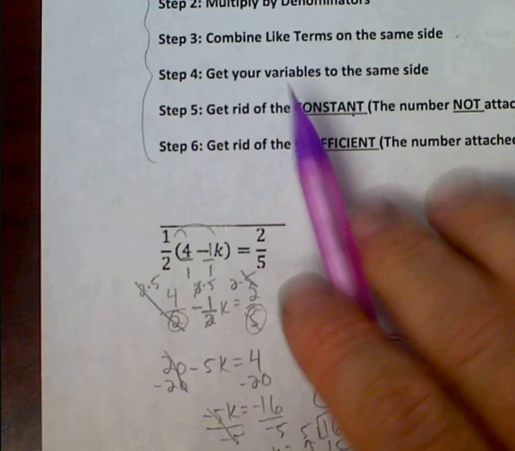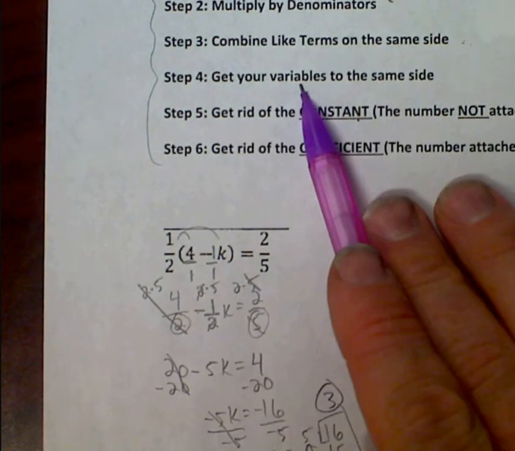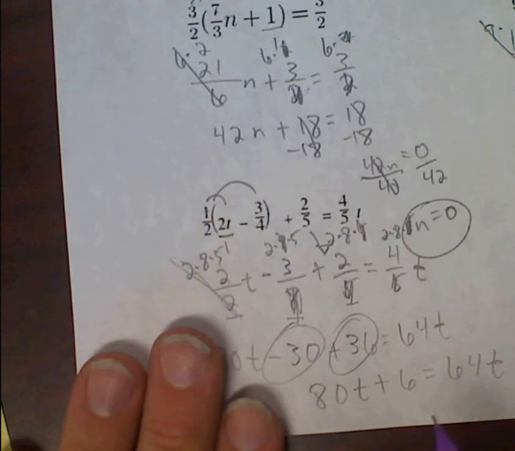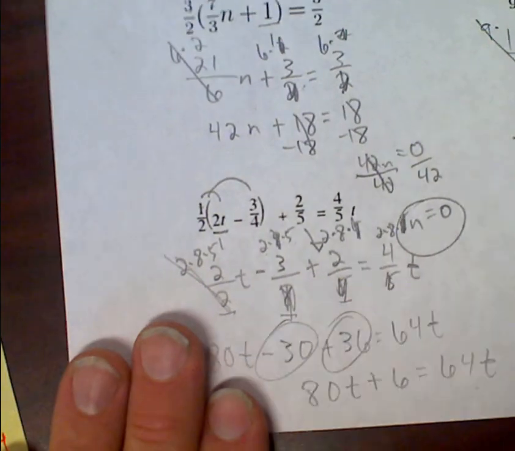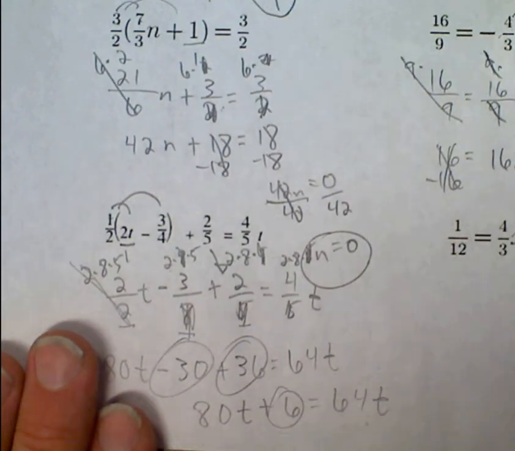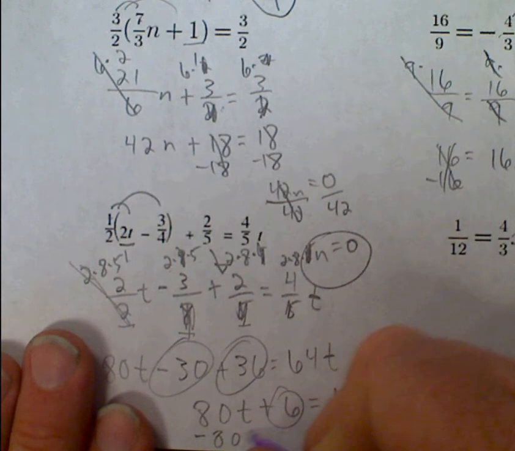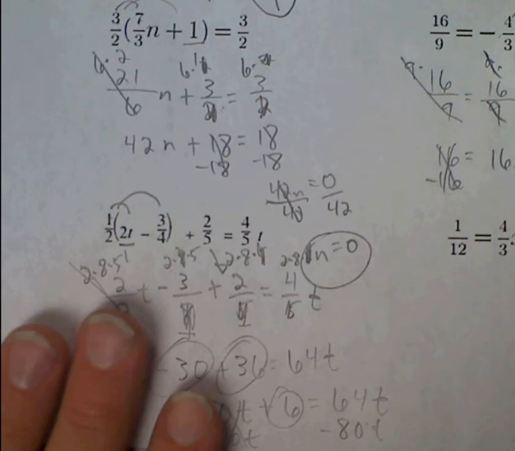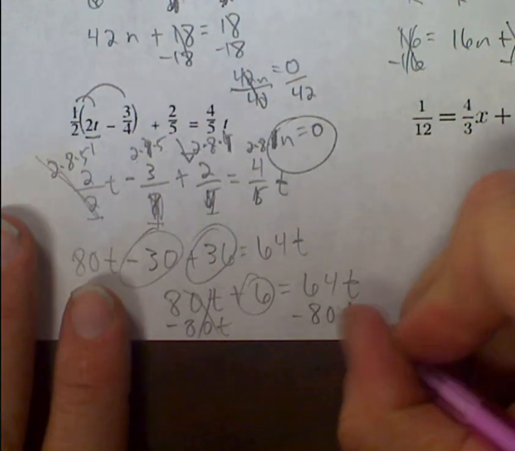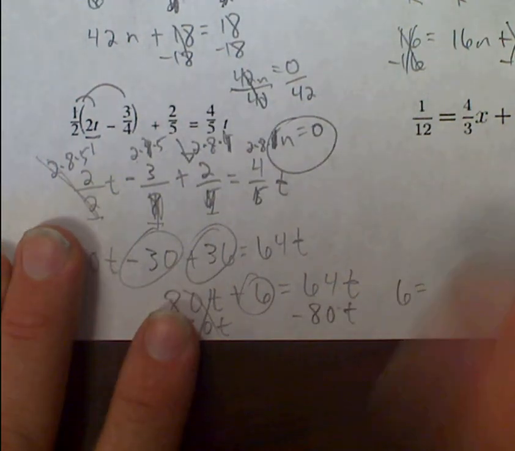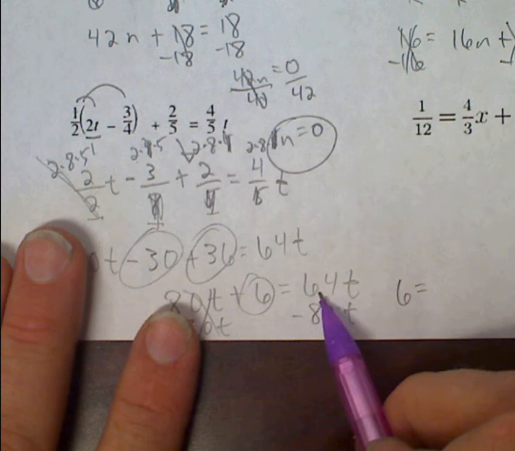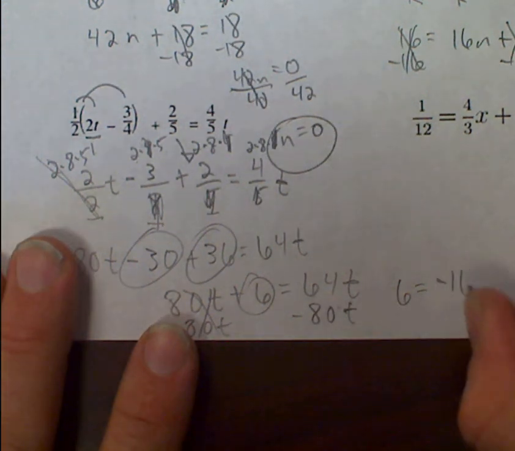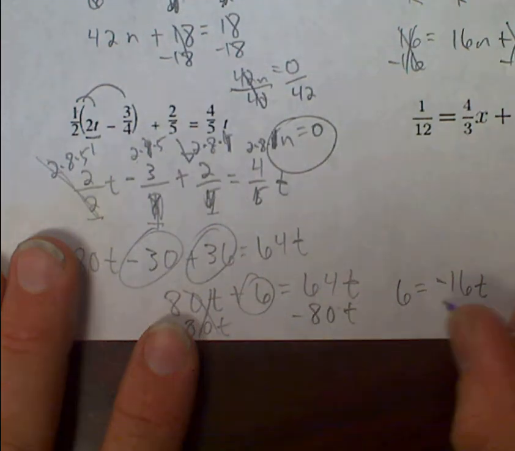After I combine like terms on the same side, we need to get our variables to the same side. So typically I bring 64t over, but since I have a number here, I'm going to get rid of the 80t, so I split it up. We always want to split our number with our variable. So I get 6 equals 80 minus 64 would be 16, but negative. So we get negative 16t.